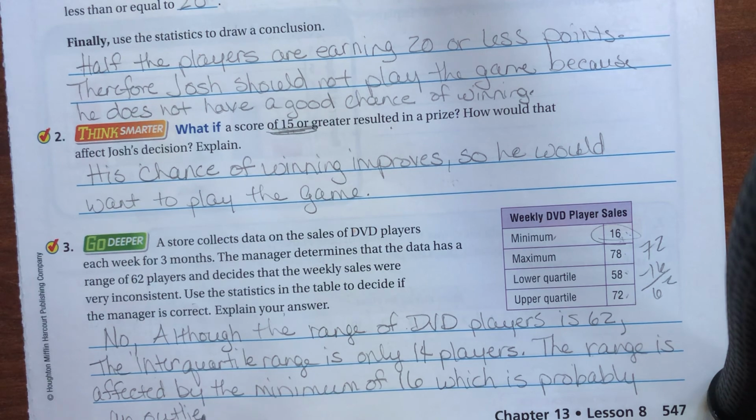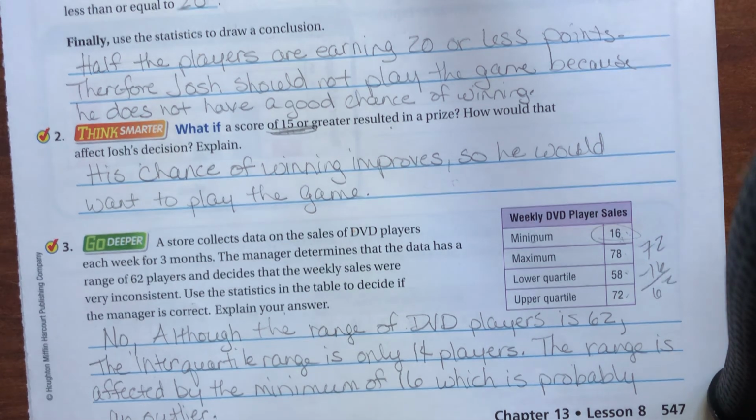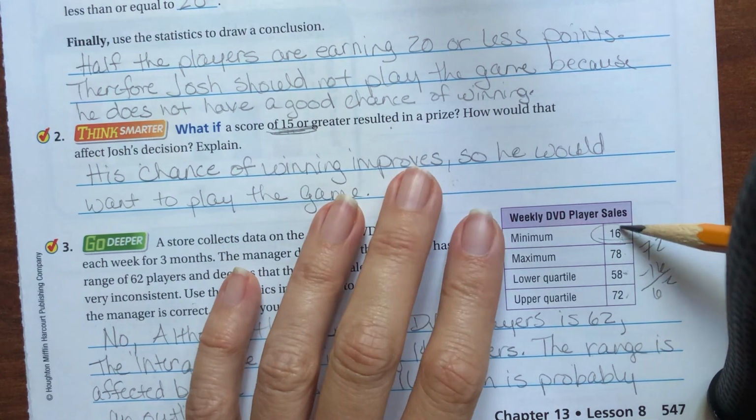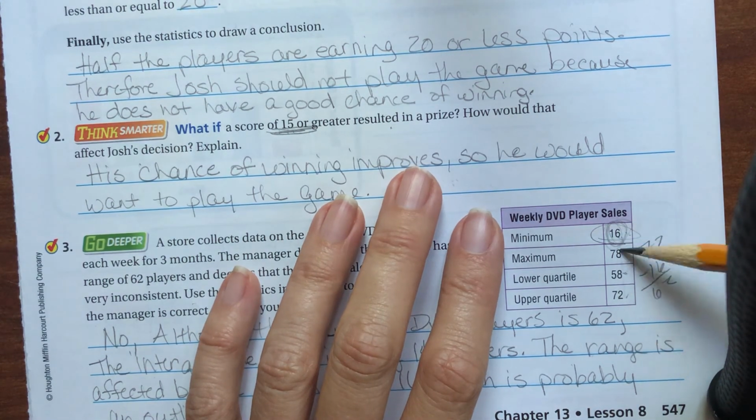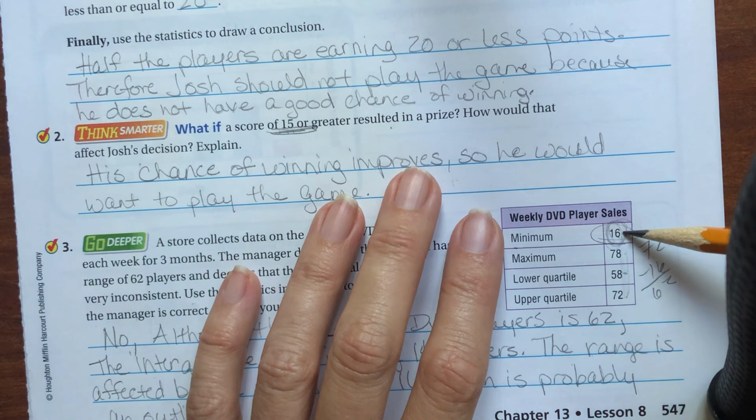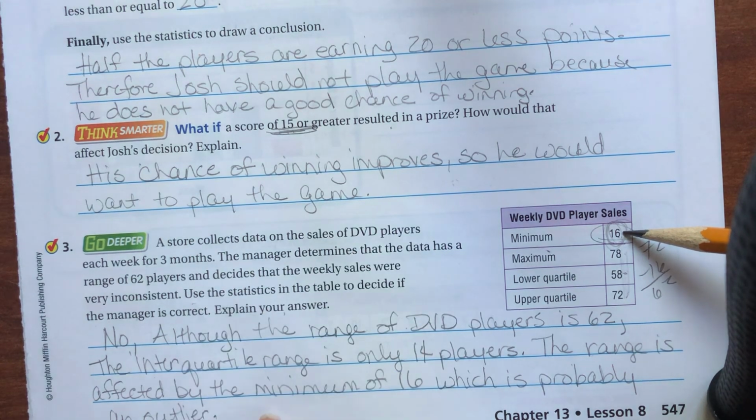So this 16 is much different from these other numbers, and it's skewing the manager's perspective.